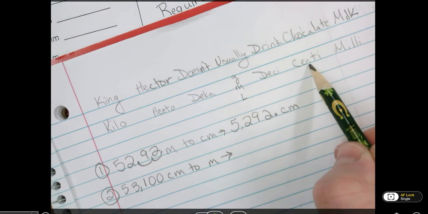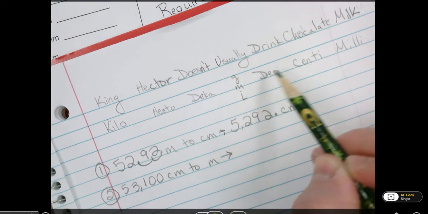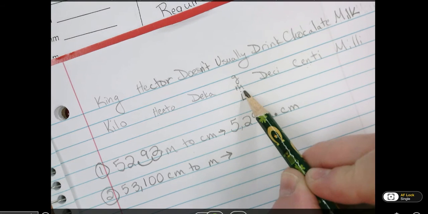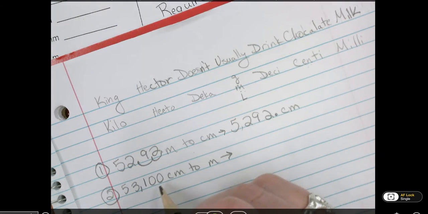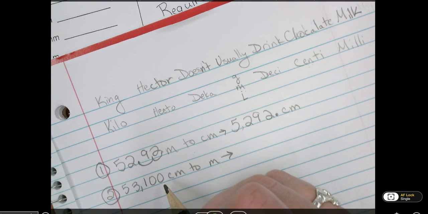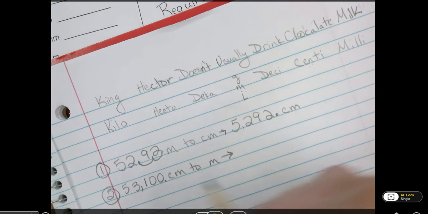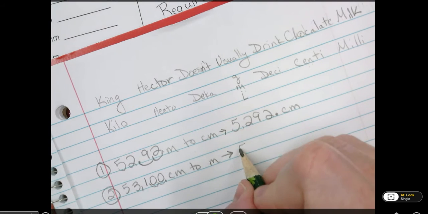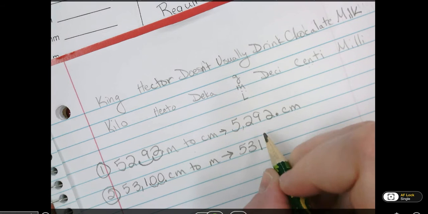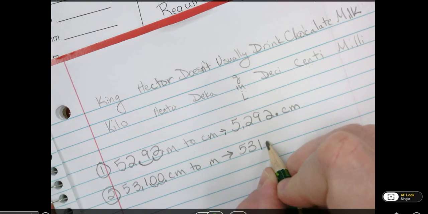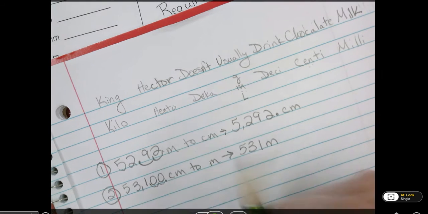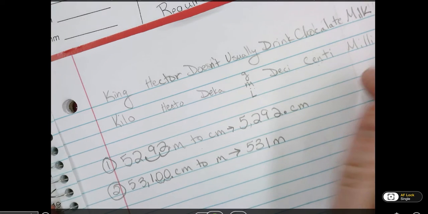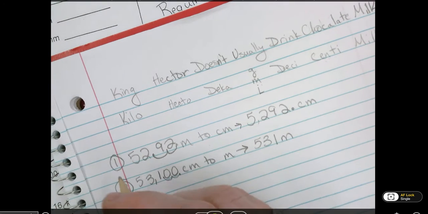So I'm going centi to meter. So I'm going to go 1, 2 spots to the left. Please remember, when there is no decimal written, the decimal needs to start at the end. So I'm going to go 1, 2 spots to the left. I've got 531 meters will be my answer.